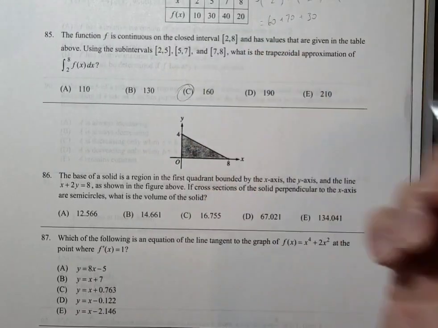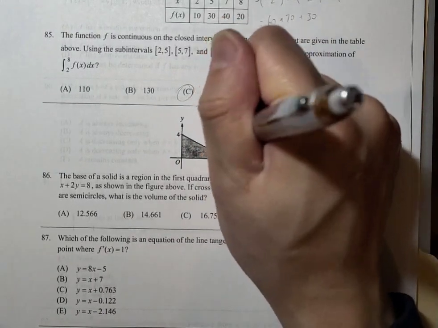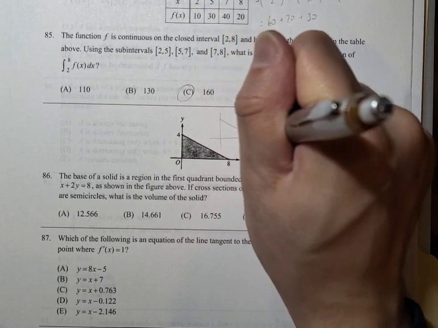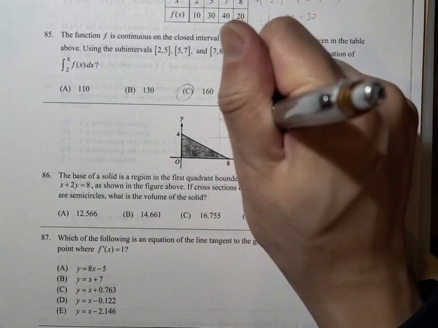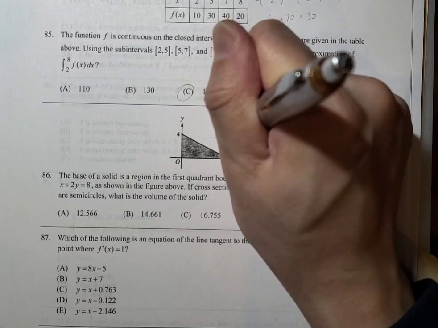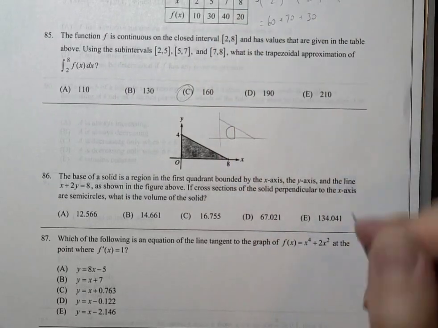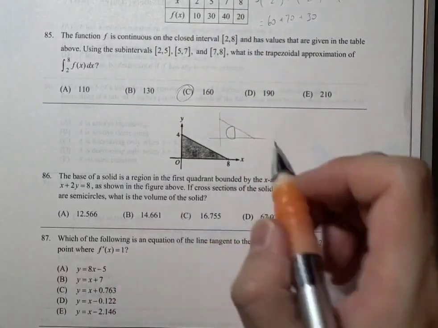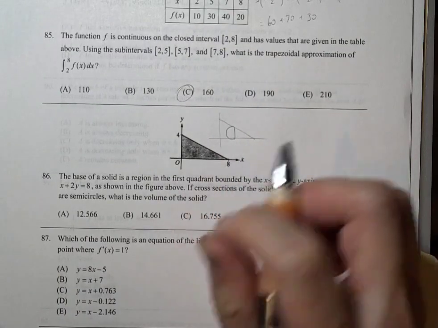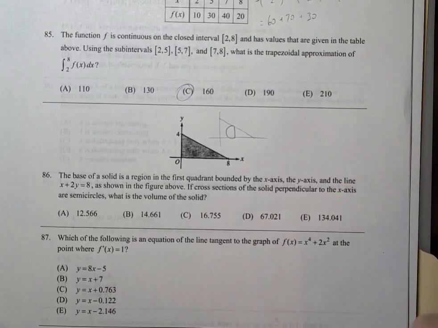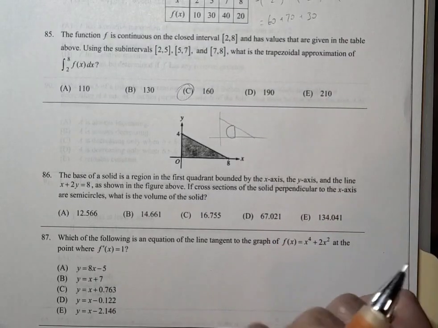Okay, so you won't be able to see it here, so let me just re-sketch it. Cross-sections perpendicular to the x-axis are semicircles, so I'm going to draw a representative semicircle. The volume of the solid would be, we're going to sum up all these semicircles with small width, or height, or whatever you want to call it, dx.